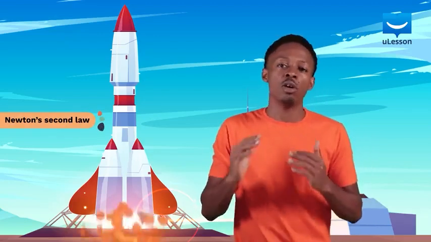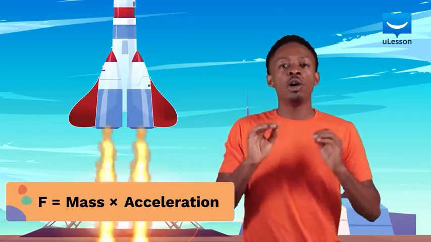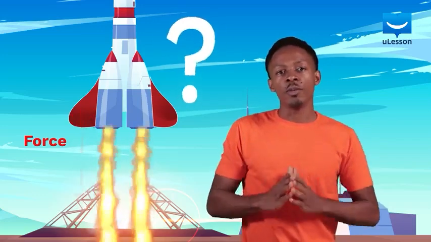The second law states that when a force acts on an object, the force will make the object accelerate by the formula F equals mass times acceleration. But looking at the force produced by this rocket, you will notice that the force produced is at the bottom of the rocket and the force acts downward. So why does the rocket go up?